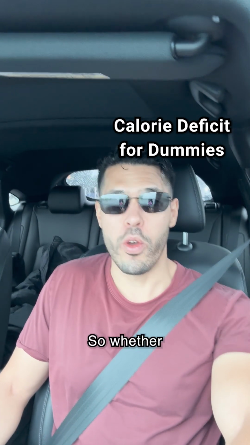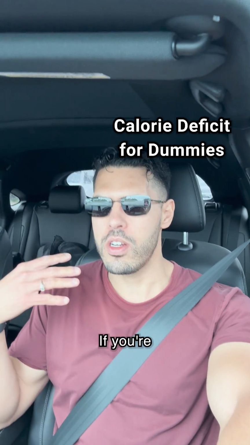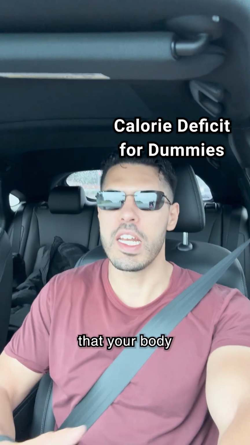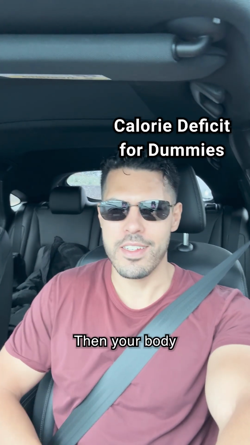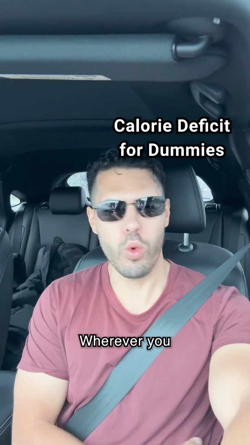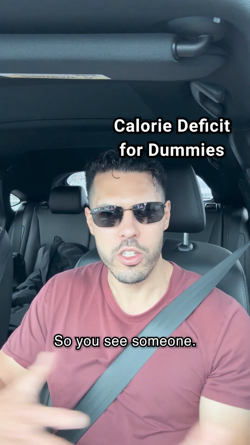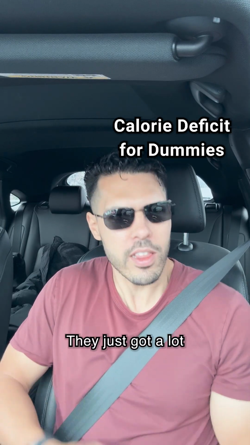So, whether you're eating that food or not, your body is still going to require that energy. If you're not eating the adequate amount of calories that your body needs to survive, then your body starts to dip into its reserves, aka the fat that you have on your body, wherever you got it. The fat on your body is a store of energy. So you see someone that's bigger, they just got a lot of stored energy.